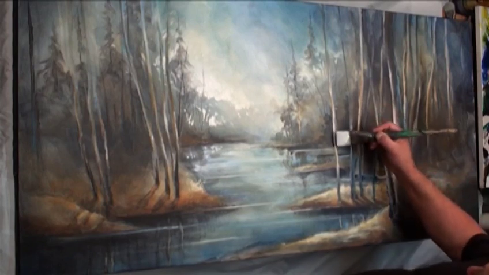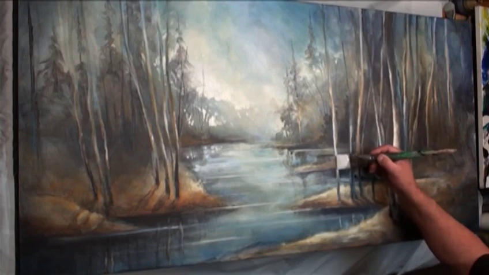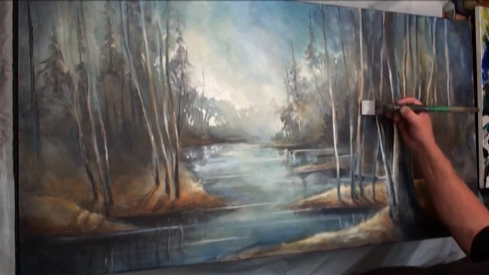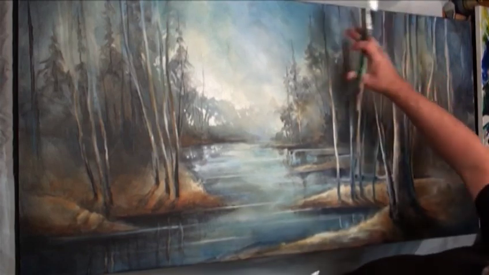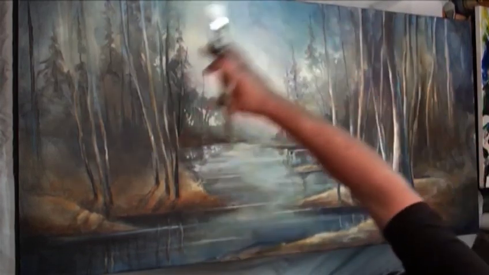I'm going to re-emphasize the highlights here a little bit. But we don't want to take the highlights all the way out of the picture. We want to keep that outside edge dark.